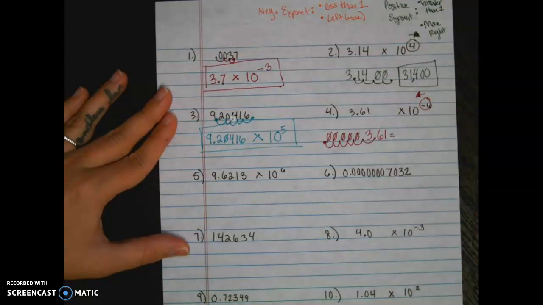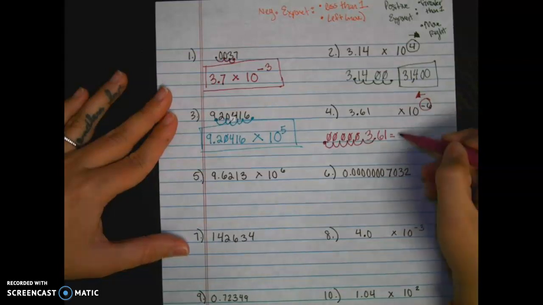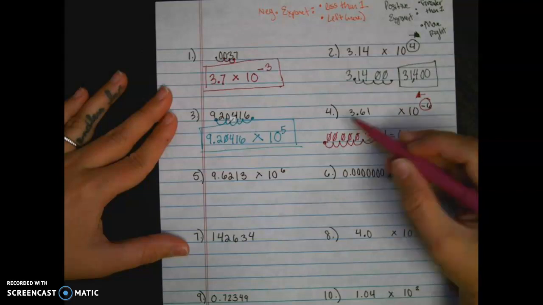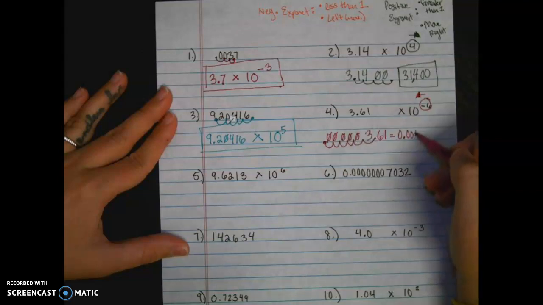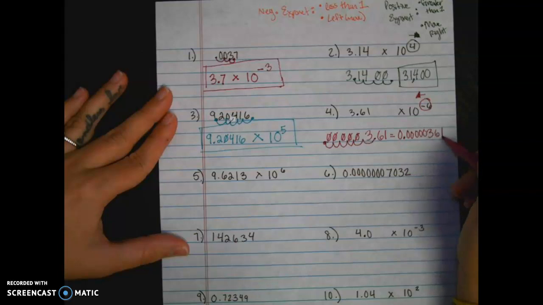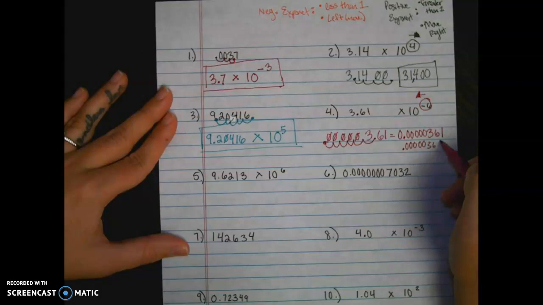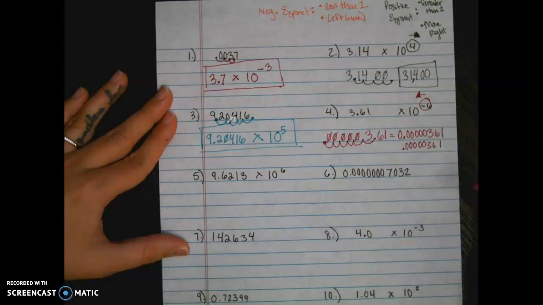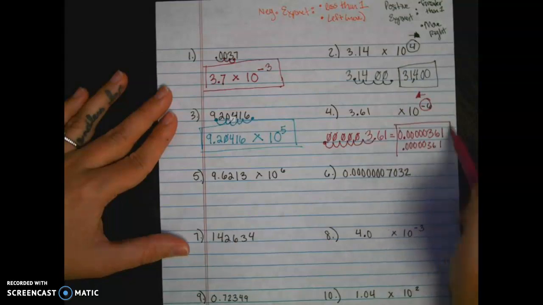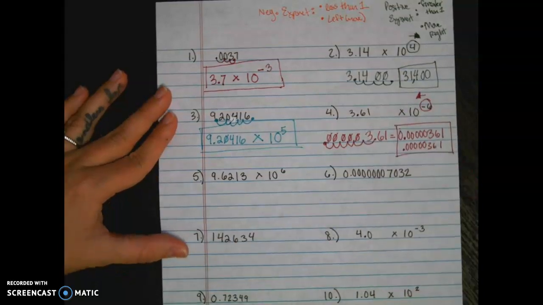You can write 0.00000361. You can also write it like this, where there's a 0 in front of the decimal. 1, 2, 3, 4, 5. You could do it either way, so you can leave it like this or this. It doesn't matter. It's the same number. When you plug it into a calculator, the second you put a decimal, it'll instantly put the 0 there. So both answers are correct. However you want to write it.